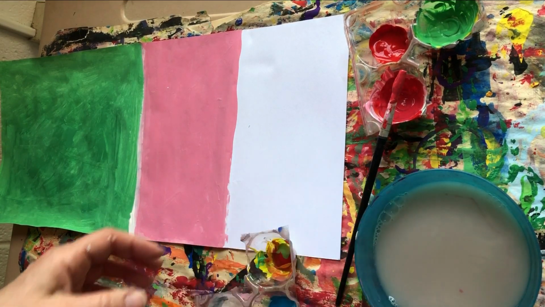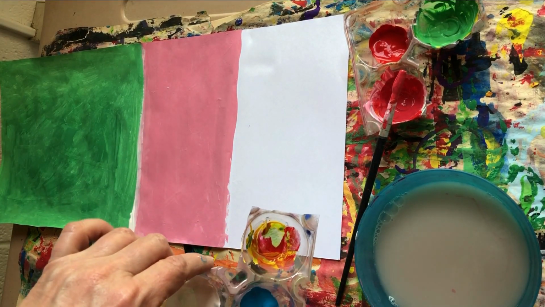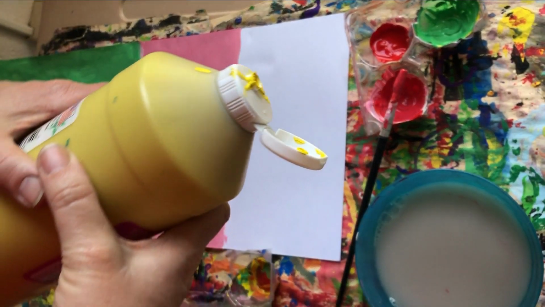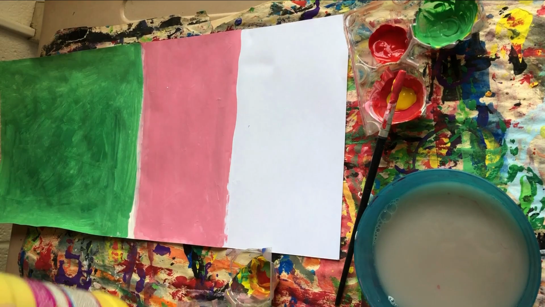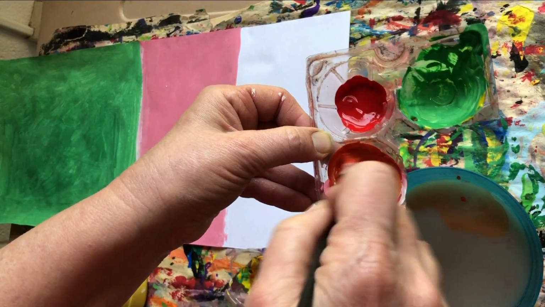And now I'm trying to make an orange for my third color, but I've run out of yellow. So I'm raising my hand. Miss Karen's is gonna bring over my yellow. Miss Karen's, I need some yellow. Here you go, kiddo. And I'm going to mix and mix and mix.